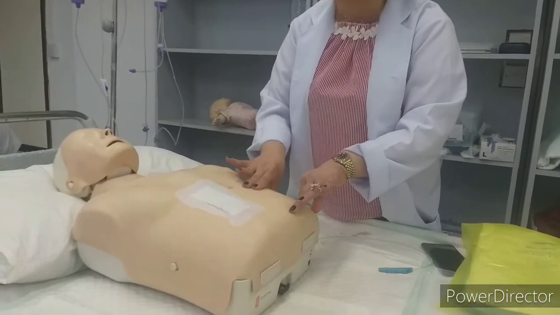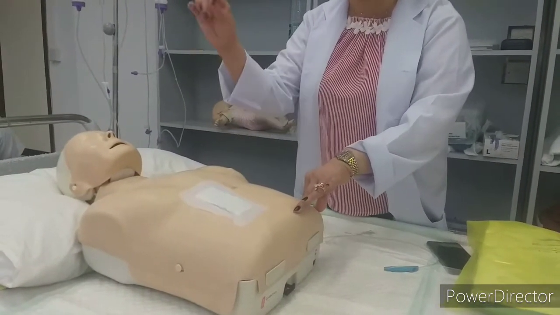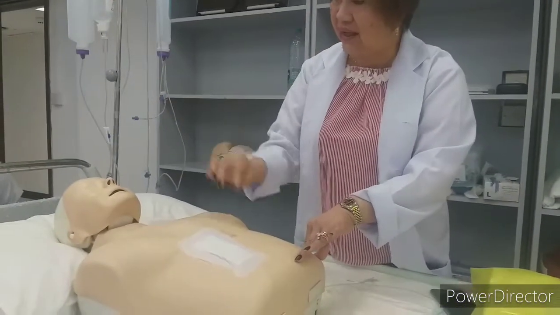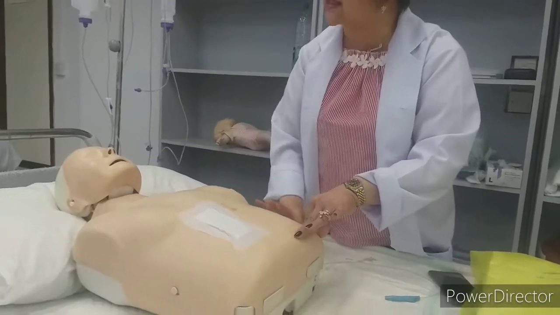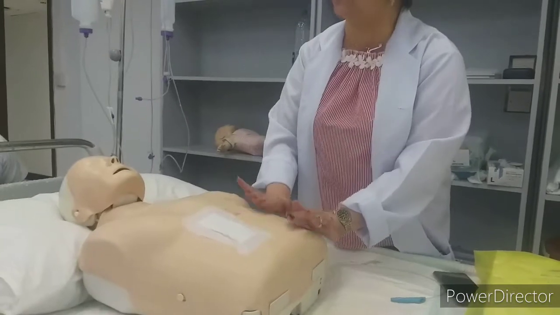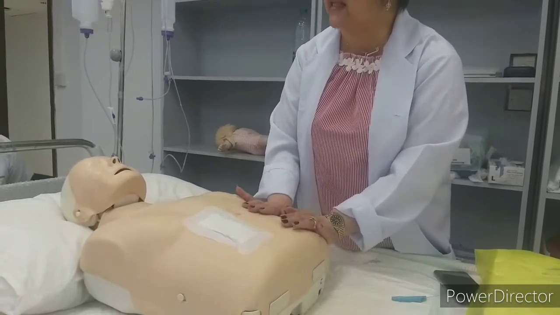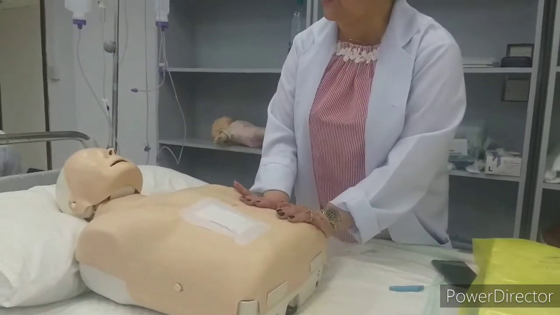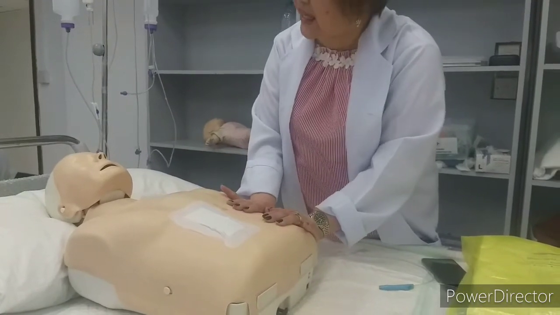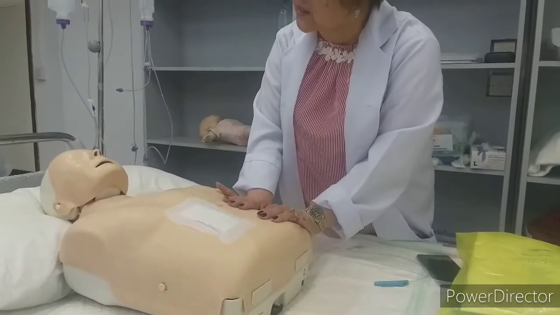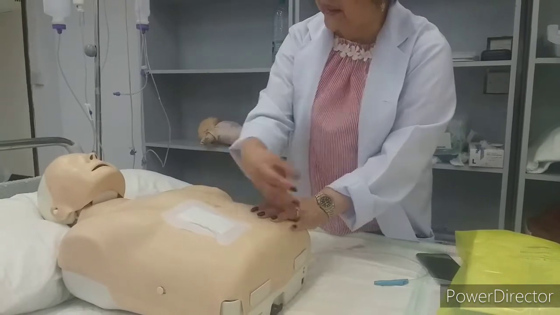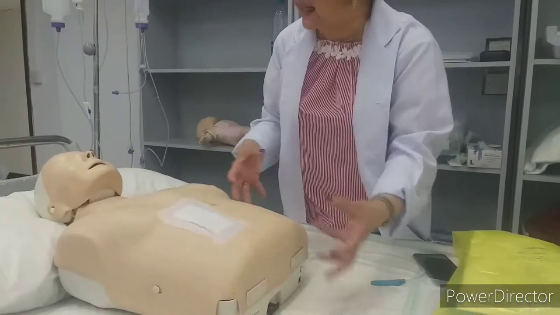If the skin is already red, there is irritation of the skin, it's difficult to put the pads. There is a pad. Okay? It will not stick anymore. So it's very difficult. Every time it will just leak.